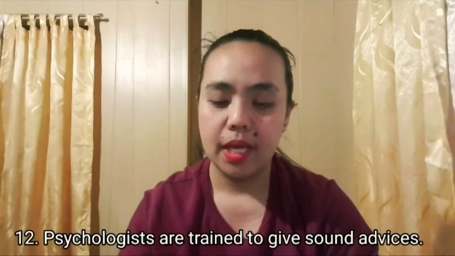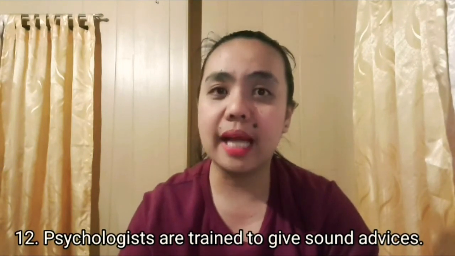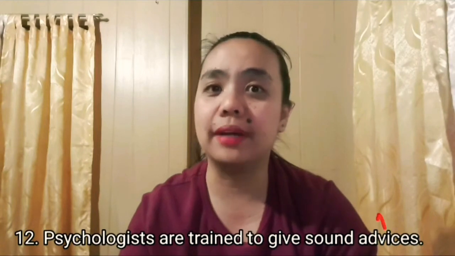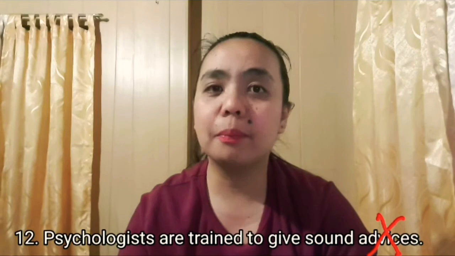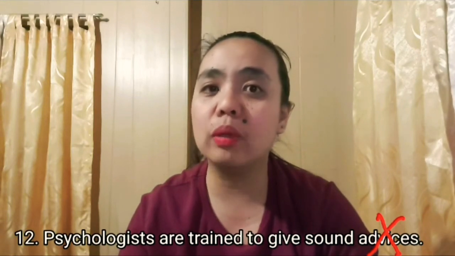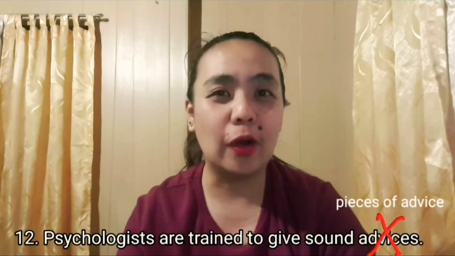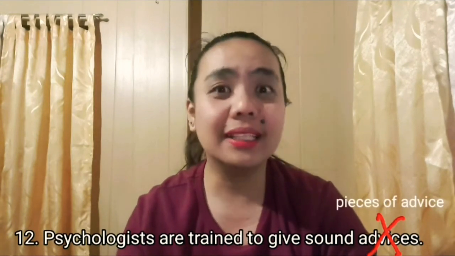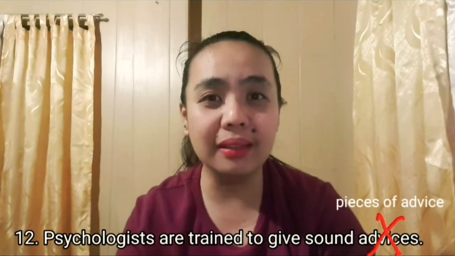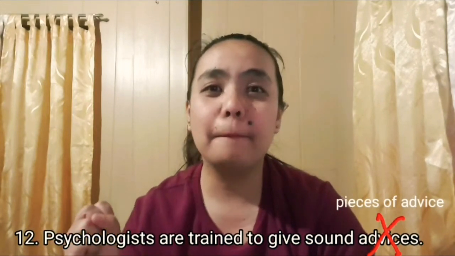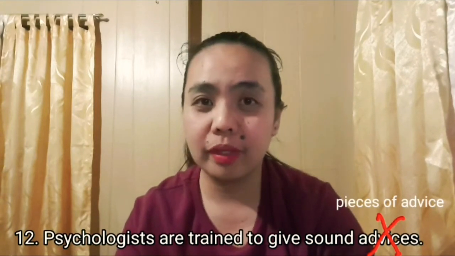Okay. What makes this sentence wrong is actually the noun "advices." Why? Because the plural form of the noun advice is "pieces of advice." The same thing with what we had in sentence number 1. We do not say baggages, luggages, and furnitures.